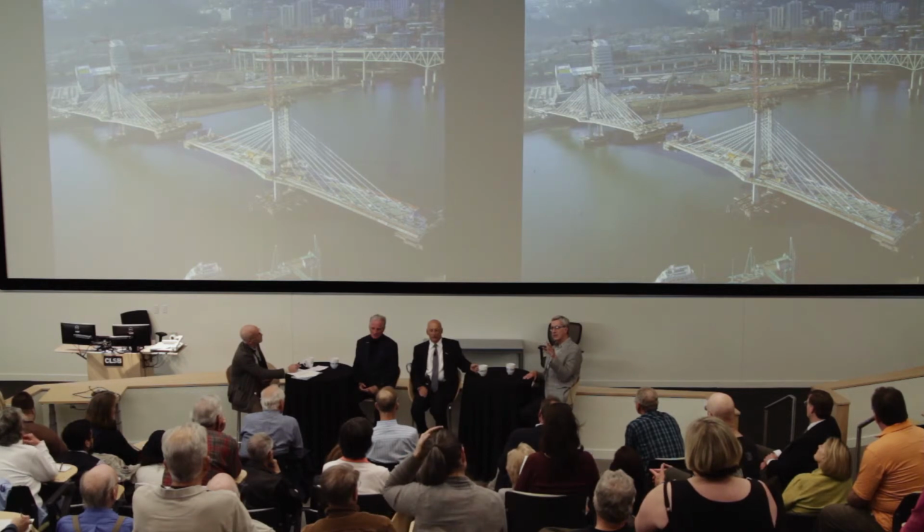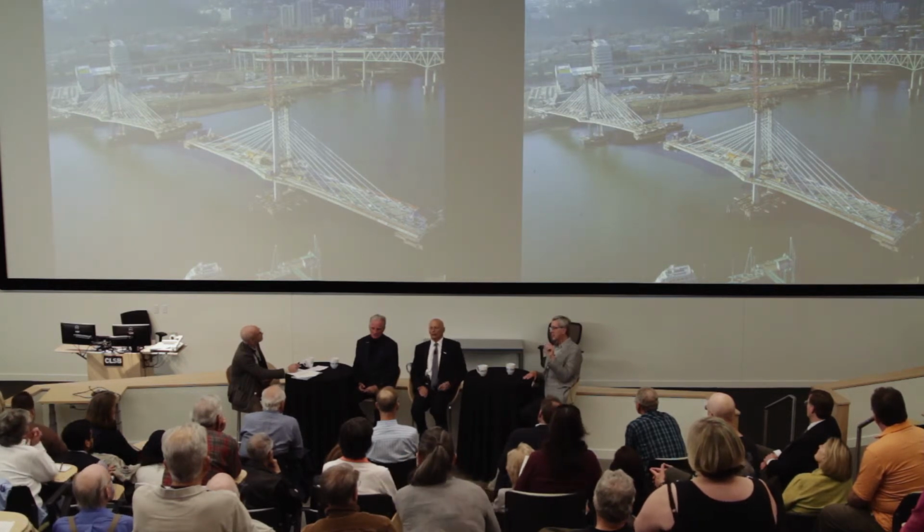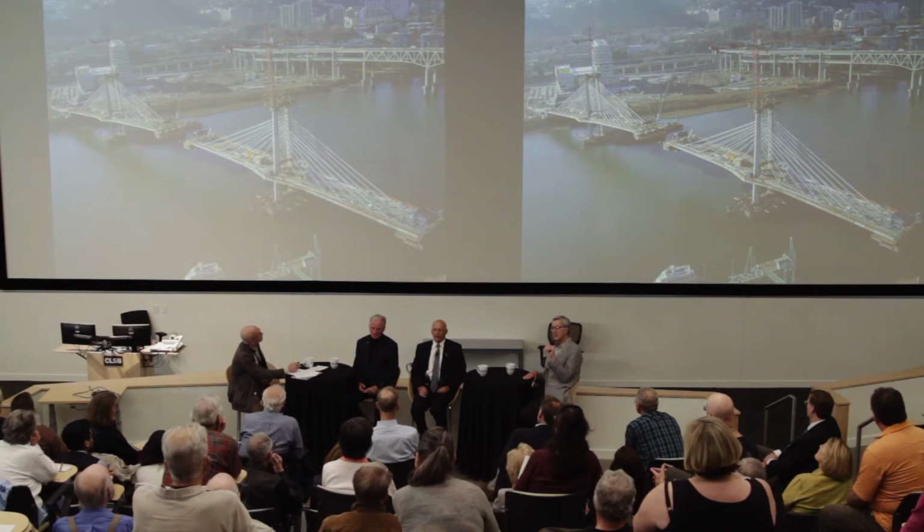But if you look, I guess you can't see it here, do we have a slide that shows the profile, that shows the depth of the bridge?